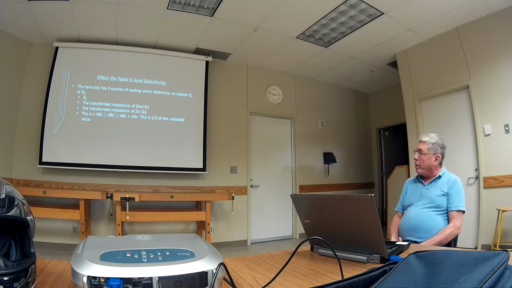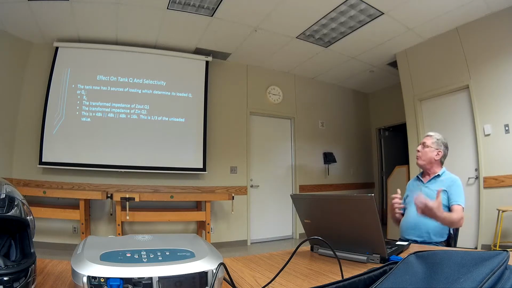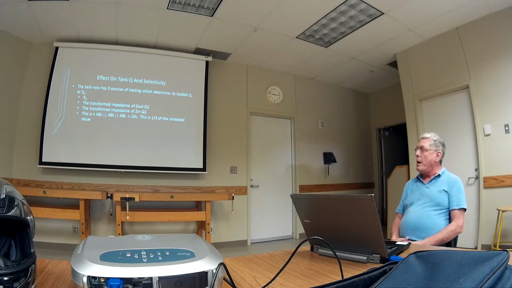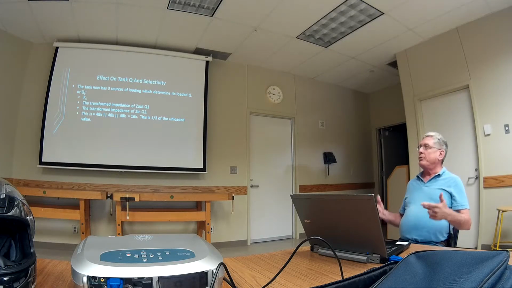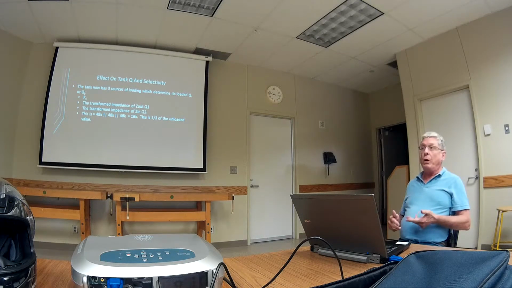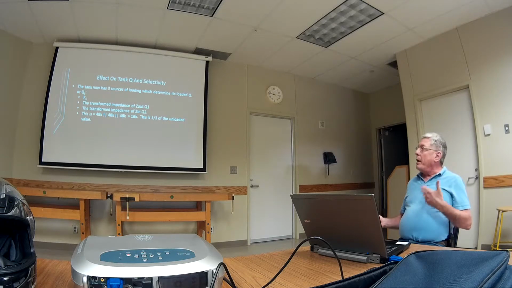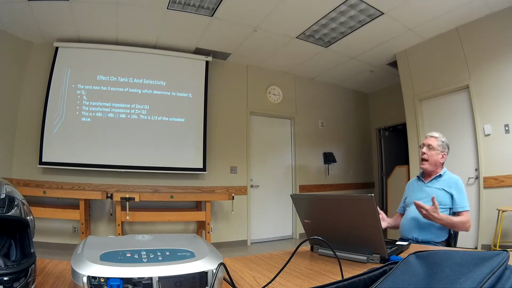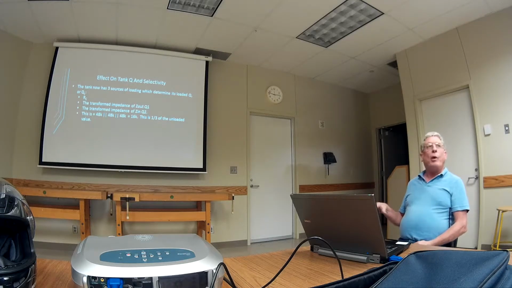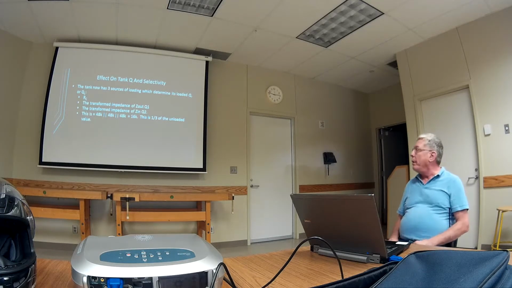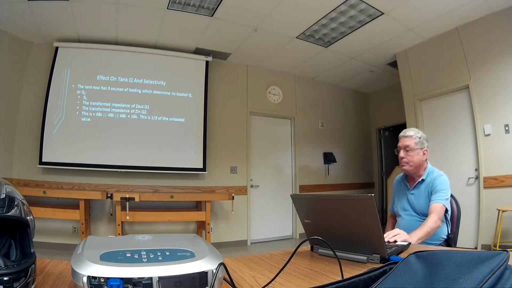This is 1/3 of the unloaded value, and this is the compromise I was talking about earlier. You don't have to do it like this. You can transform your impedances to a different value, but the selectivity, the gain, and the loss are all a compromise. This is an easy way to get a little bit of everything, but it isn't the only way.